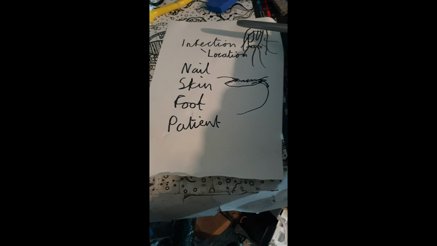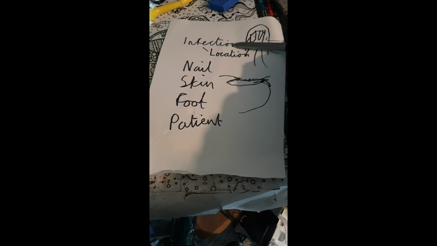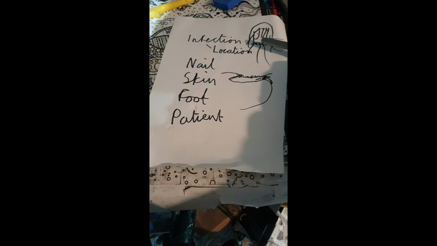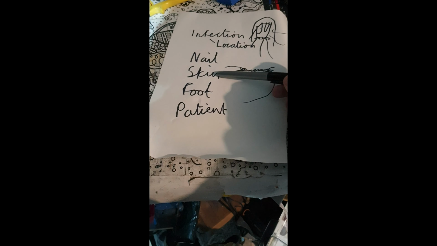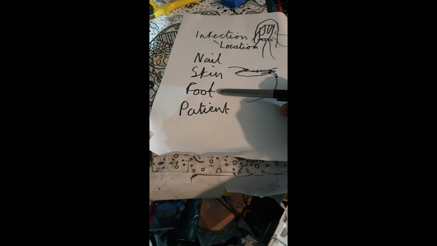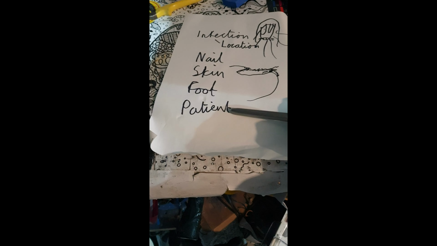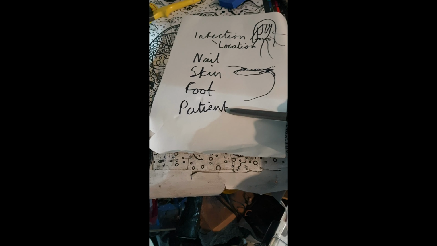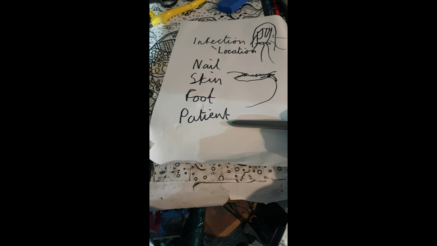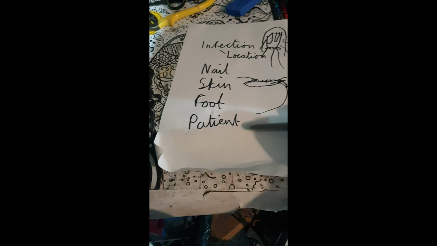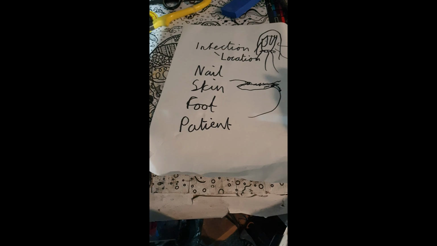So start with the nature of the infection, then look at where the infection is happening, then consider the nail in which the infection is happening, the skin around the nail, the foot upon which the nail is located, and the patient's expectations, priorities, what they can actually cope with treatment-wise, what they are willing to cope with or want to cope with treatment-wise. And all of those together inform your treatment plan.